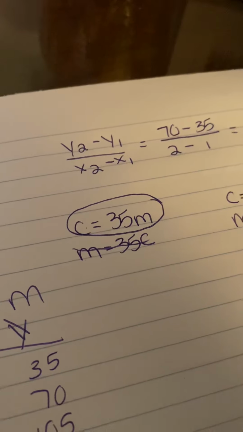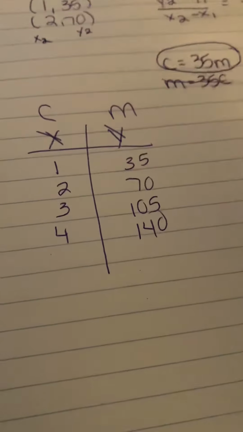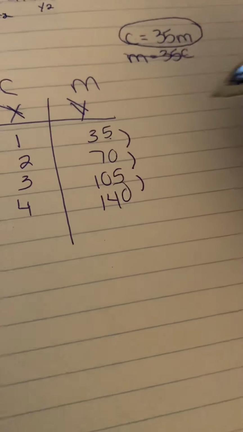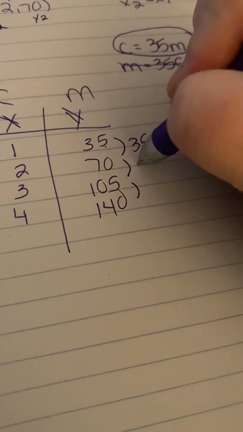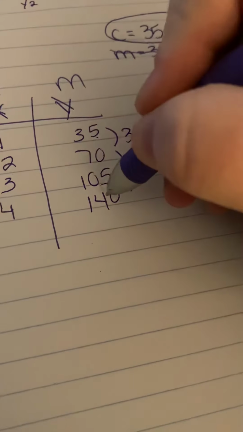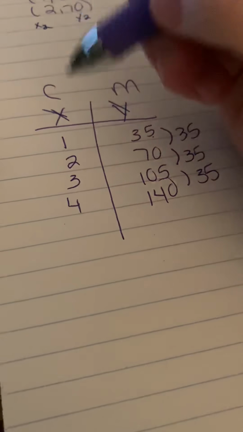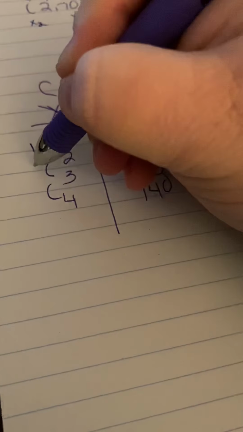So here, instead of using this formula up here that we used to find our slope, we're now going to use our table to find our slope by finding our jumps. So from 35 to 70, I'm jumping up 35. From 70 to 105, I'm jumping up 35. And from 105 to 140, I'm also jumping up that 35. Now with my C variables or my X variables, I'm going from 1 to 2 is up 1, 2 to 3 is up 1, 3 to 4 is up 1.